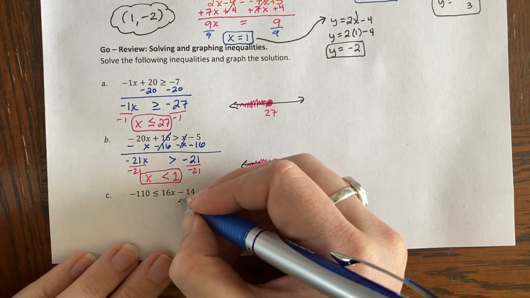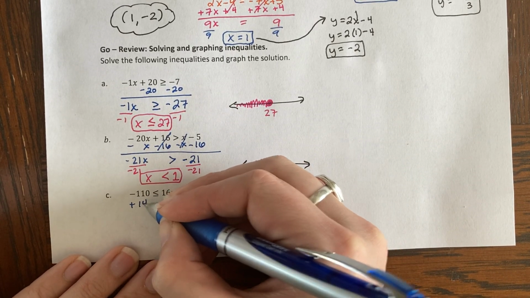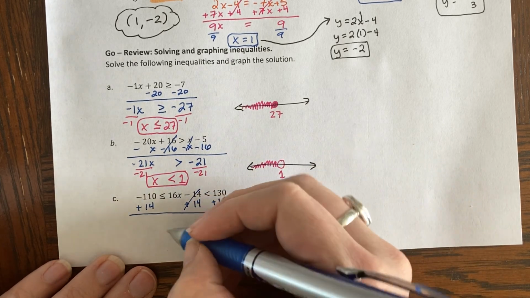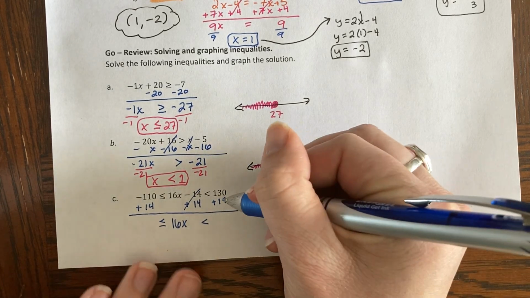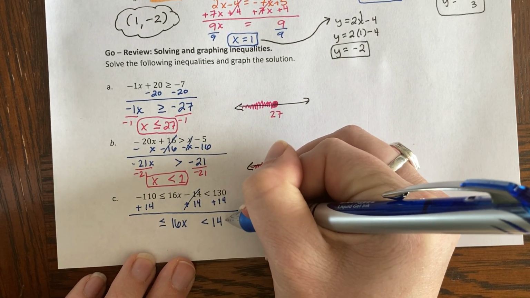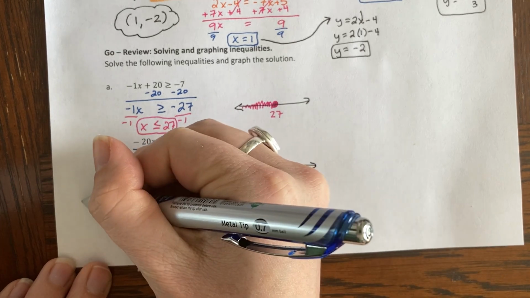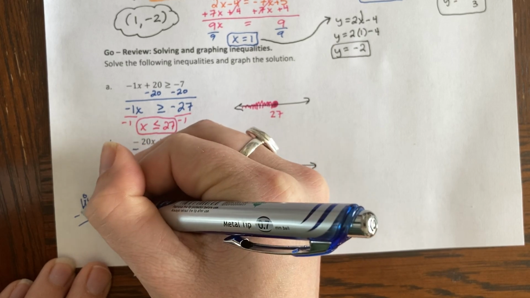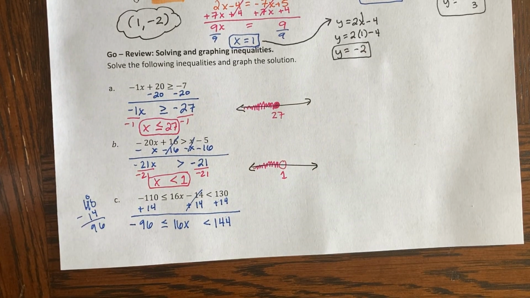First, I'm going to add 14. I have to do it to both sides. 16x will be left in the middle. That would give me 144 negative 96. Now I'm going to divide by the 16.